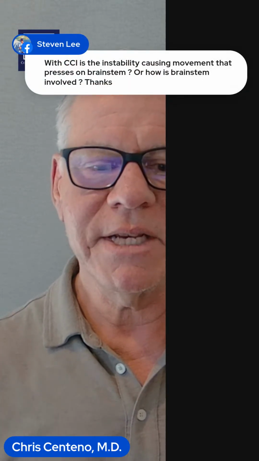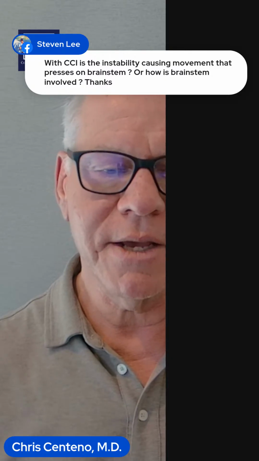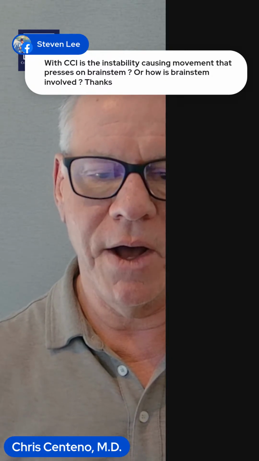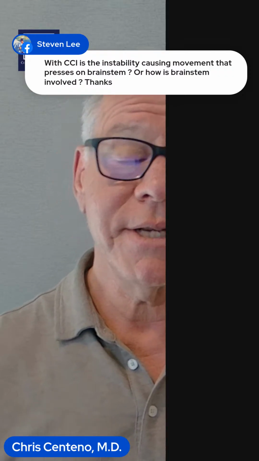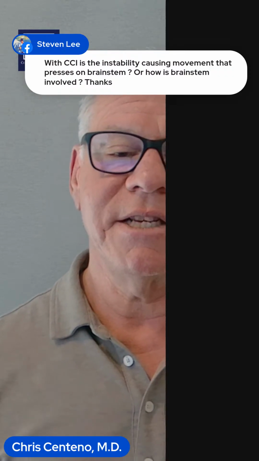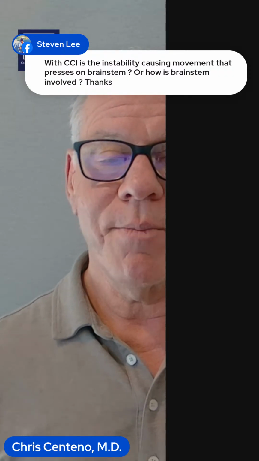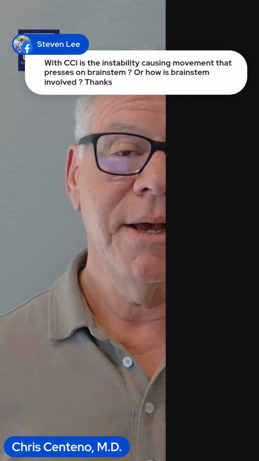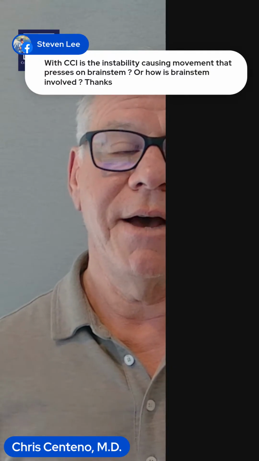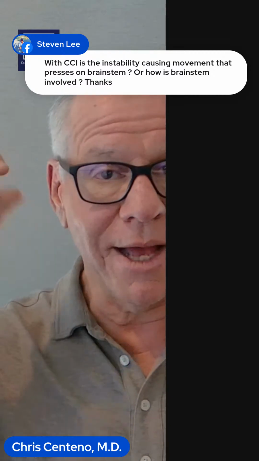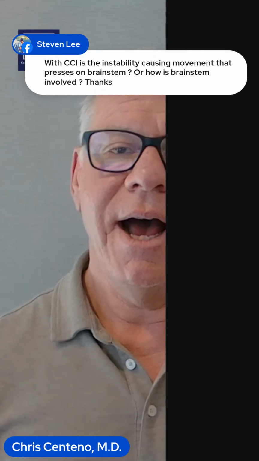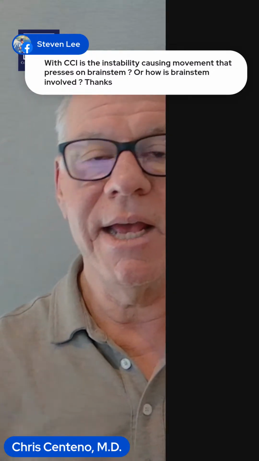Stephen asks: with CCI, is the instability causing movement that presses on the brainstem, or how is the brainstem involved? With certain types of CCI, Stephen, instability can cause movements that press on the brainstem. Common ones there might be, for example, a type 1A, low clivoaxial angle with a retroflex dens and a pannus. And you can see an indent in the brainstem.